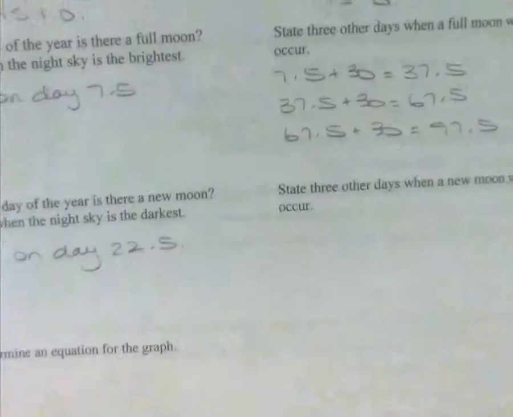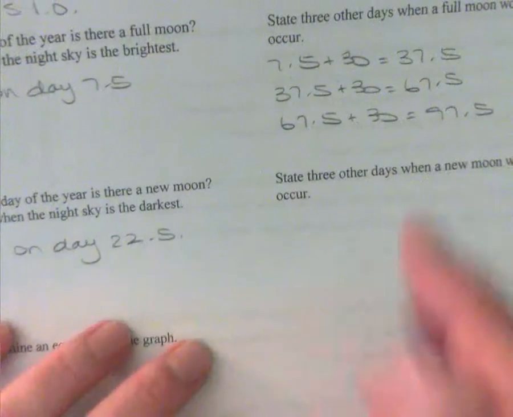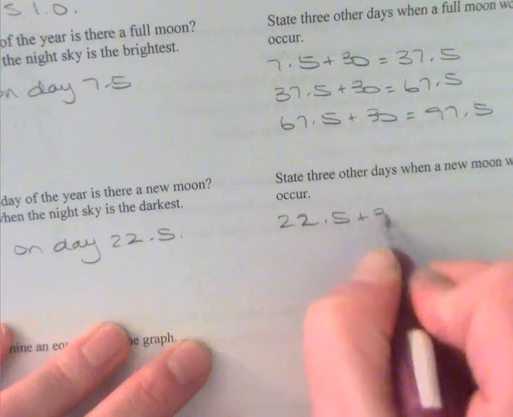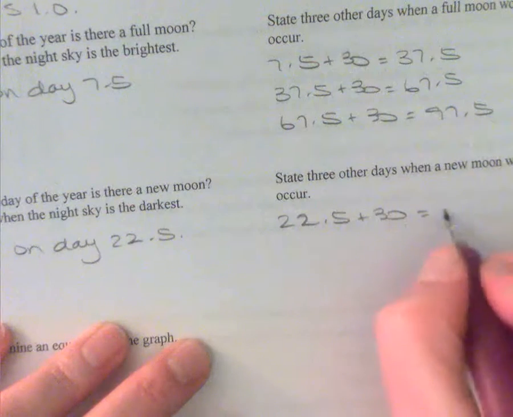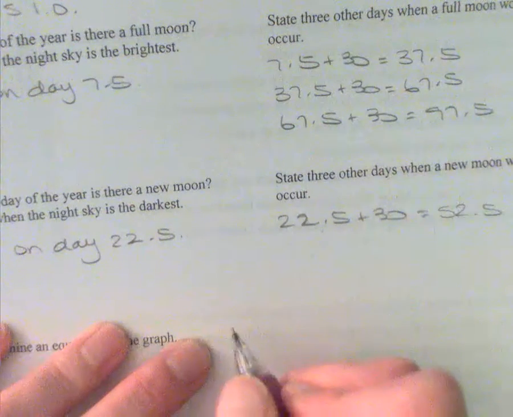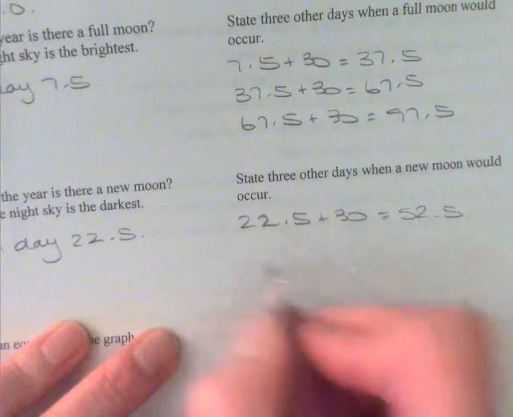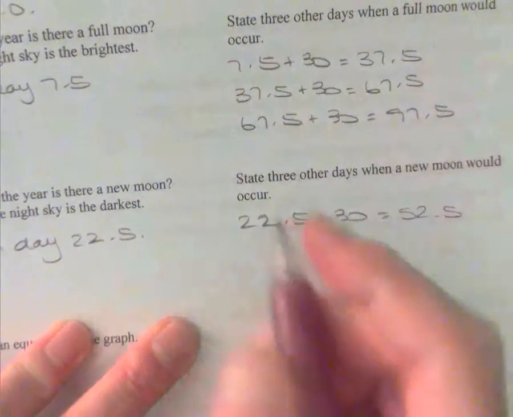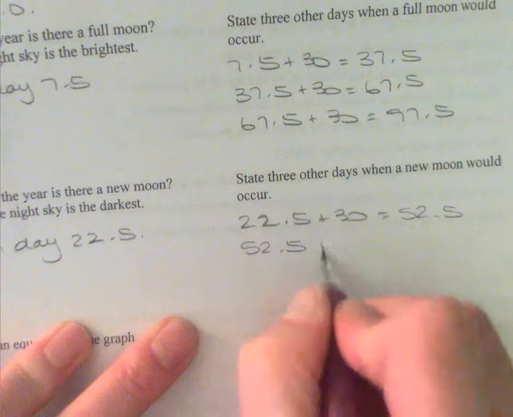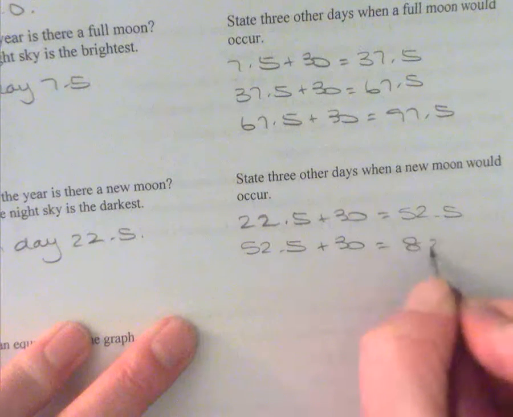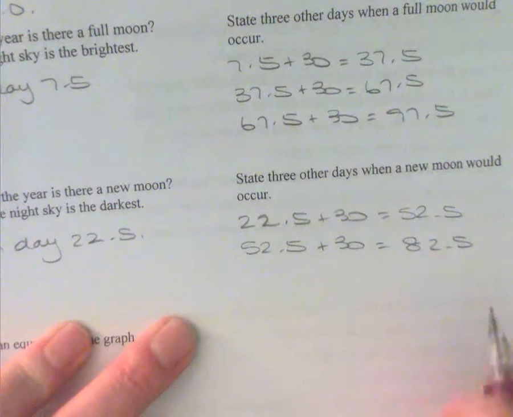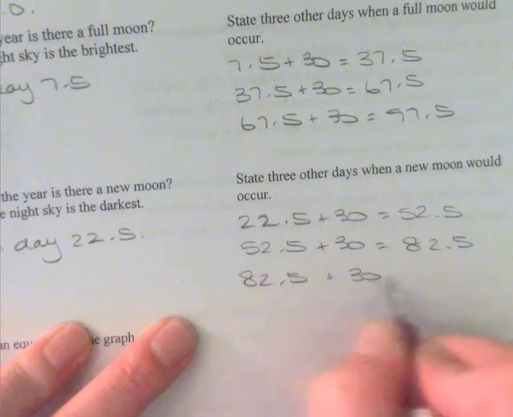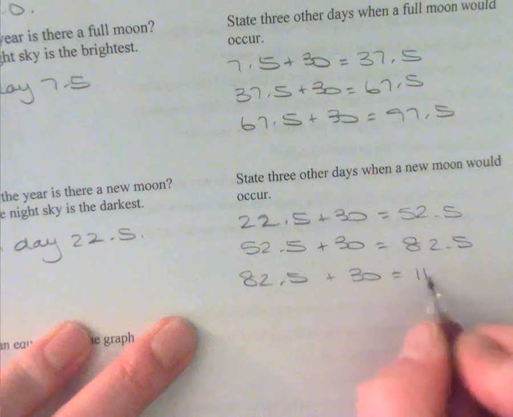They want to know 3 other times when this would occur. So I would take 22.5 and add 30, and I get 52.5. So on day 52.5, I'm going to add 30, so I get 82.5. And then I will take day 82.5 and add 30, and I get day 112.5.